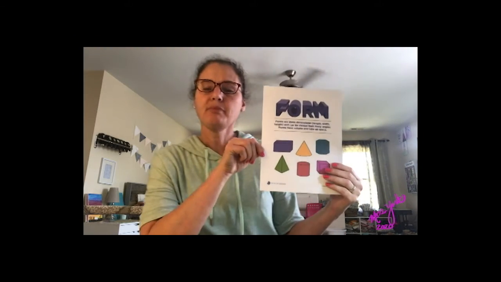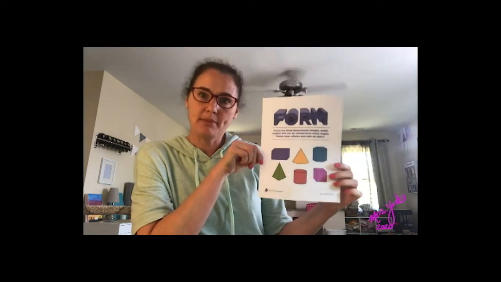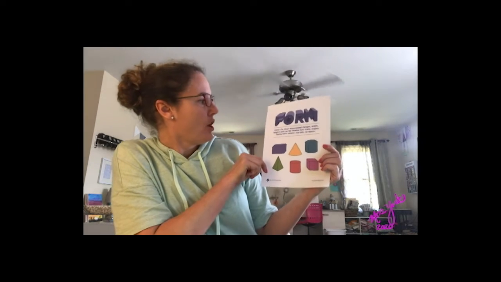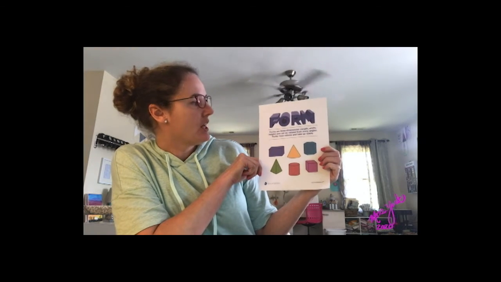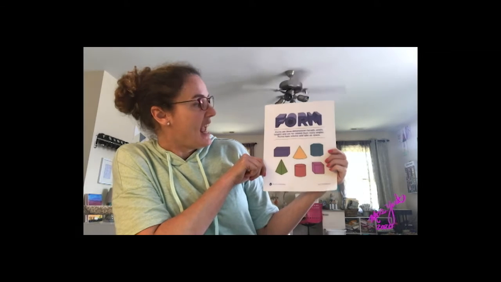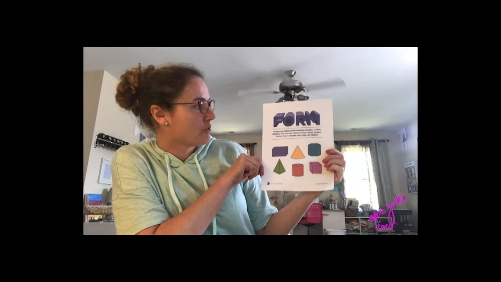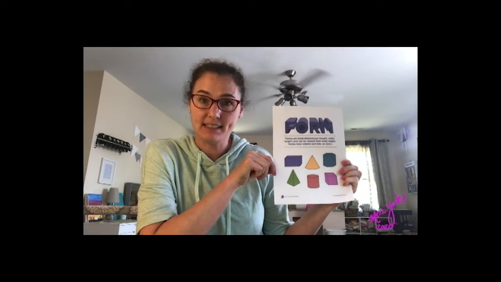Now, form and shape are very close to each other. The only difference between shape and form is that shape, you might remember from last week, is two-dimensional. It's flat. But form is three-dimensional. Let's read this description right here. Forms are three-dimensional: length, width, and height, and can be viewed from many angles. Forms have volume and take up space.